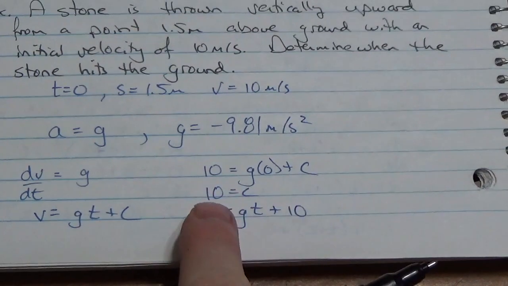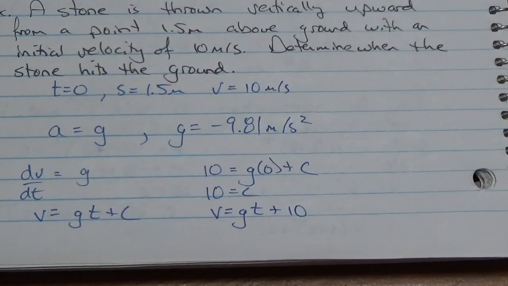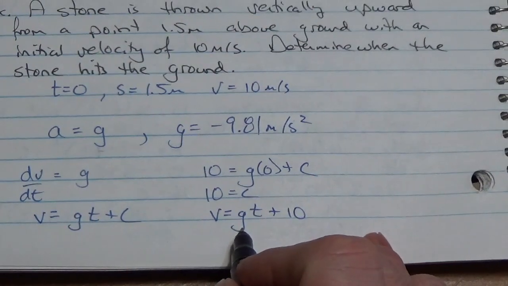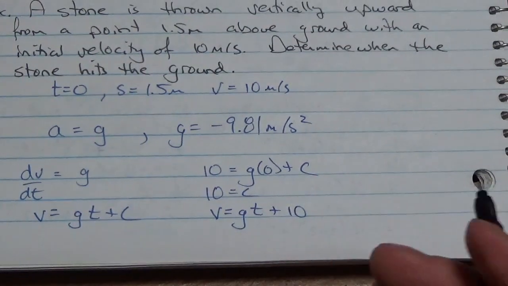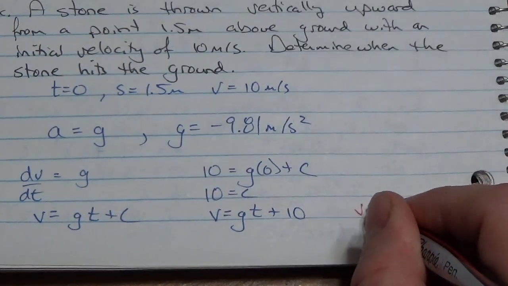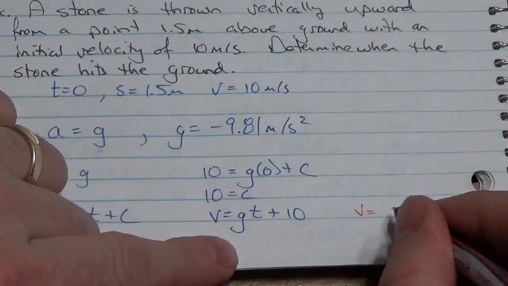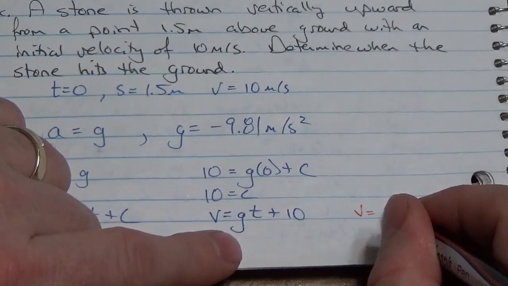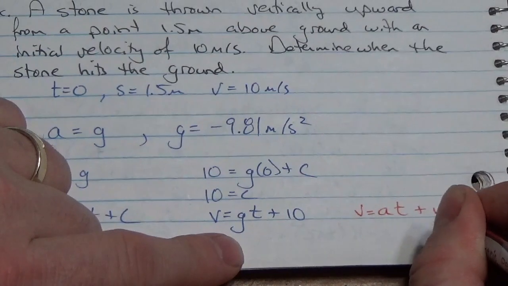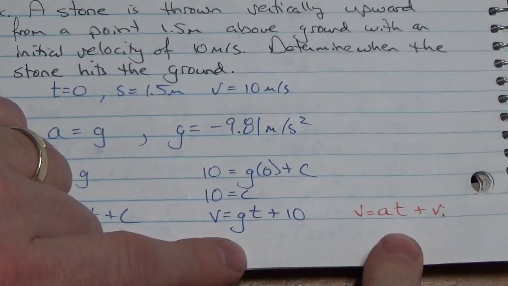Bear in mind that that 10 is my initial velocity, and that my g here is referring to the acceleration in this particular system, which in this case is acceleration due to gravity. If I change my symbol a little bit, instead of using g, I'll use the letter a for acceleration: at plus the initial velocity.